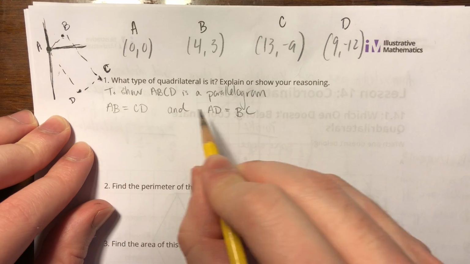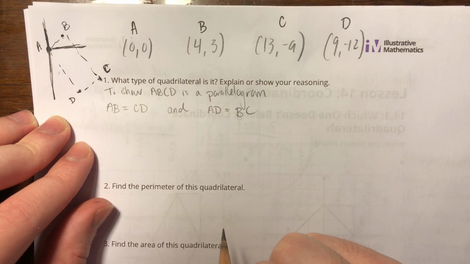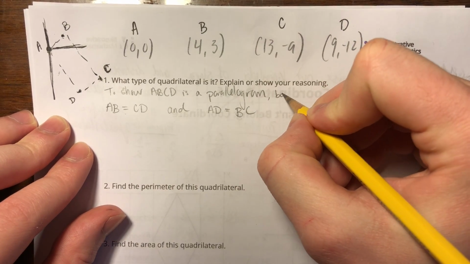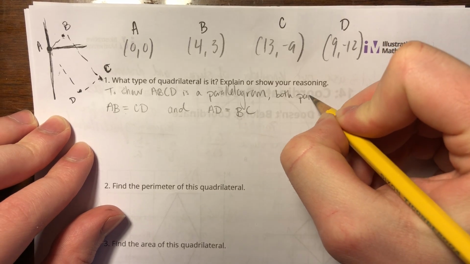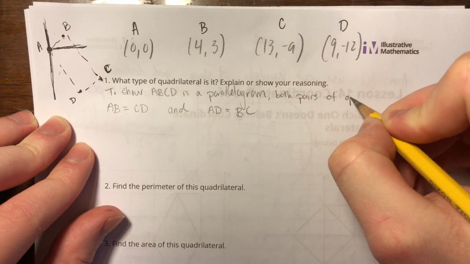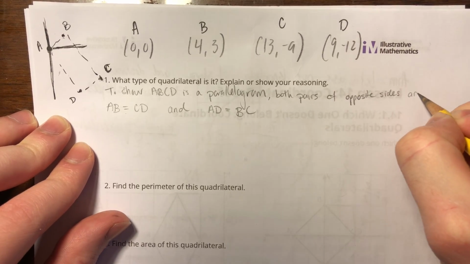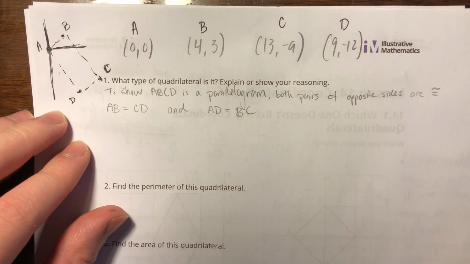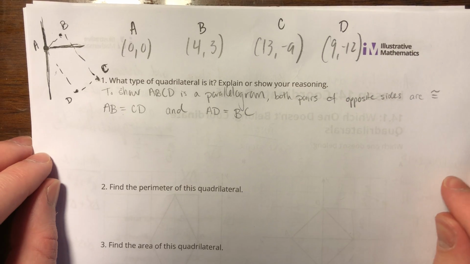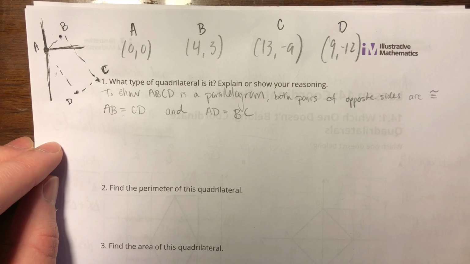Right, these are both our pairs of opposite sides. Both pairs of opposite sides are congruent. Okay, so to do that, we're going to use our distance formula.